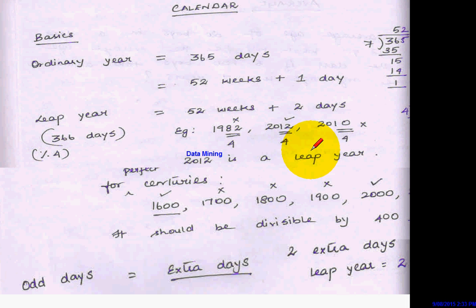So if it is a century and we need to find whether that century is a leap year or not, then divide the value by 400. It is not 4, you have to divide it by 400 in case the years are centuries. All the years ending with 2 zeros are centuries, isn't it?